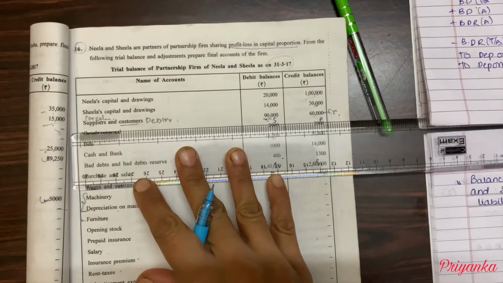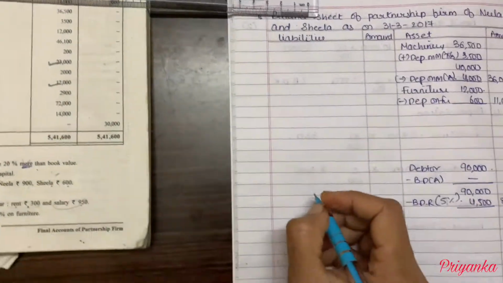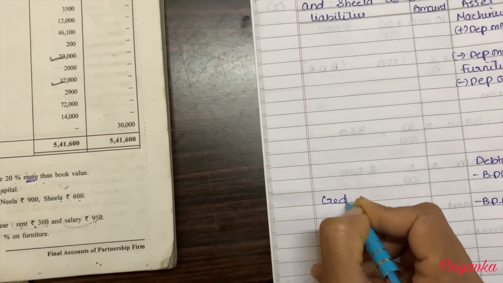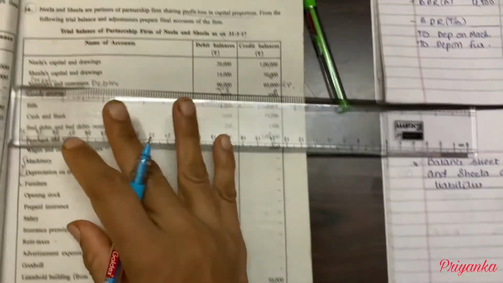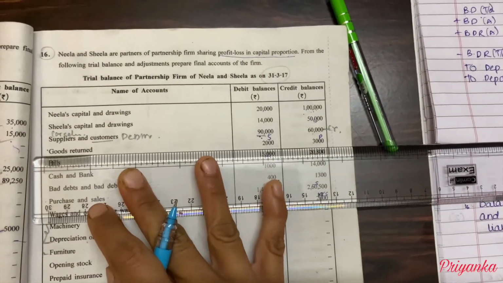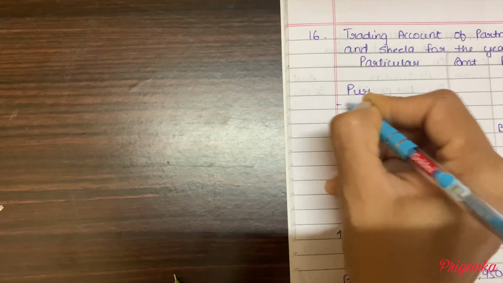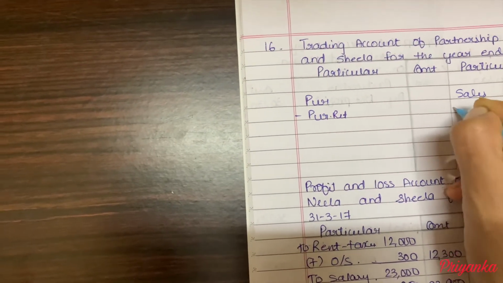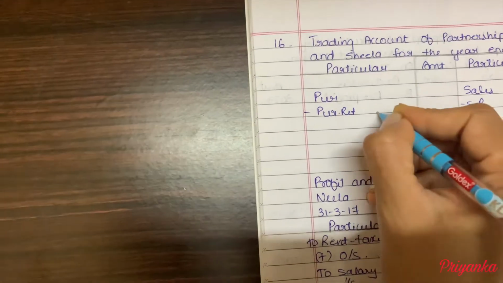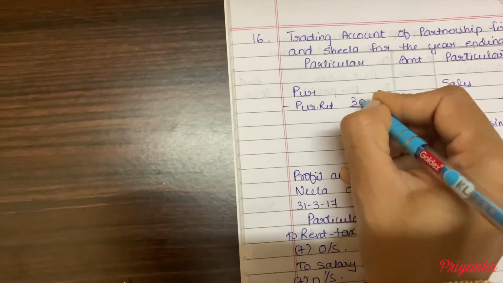Next, debtors and creditors. From this we already wrote the debtors, creditor is left. So first write down creditor, that is 60,000. Next, goods written. 2,000 is your sales written and 3,000 is your purchase written. So here I am going to write purchase minus purchase written, sales minus sales written. So sales written is here 2,000 and purchase written is 3,000.